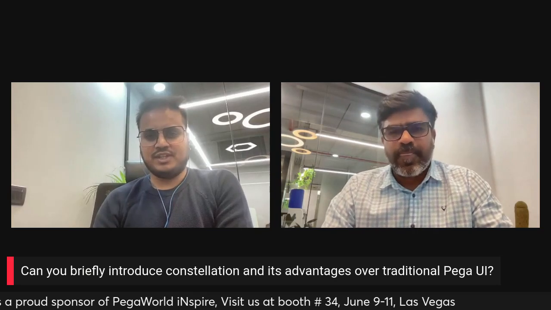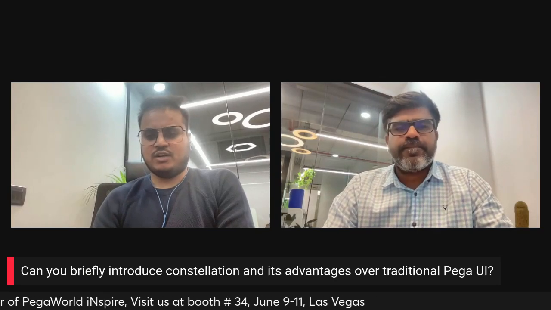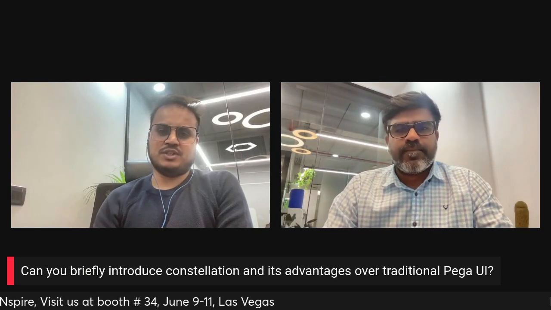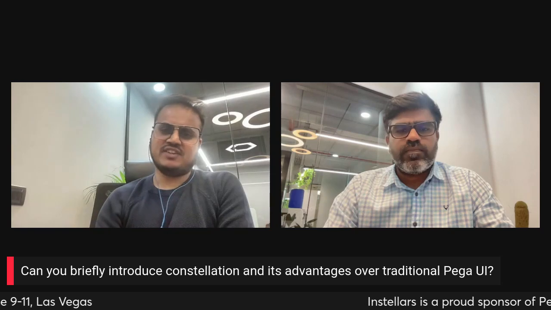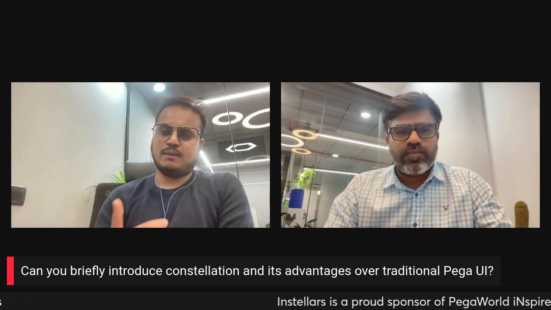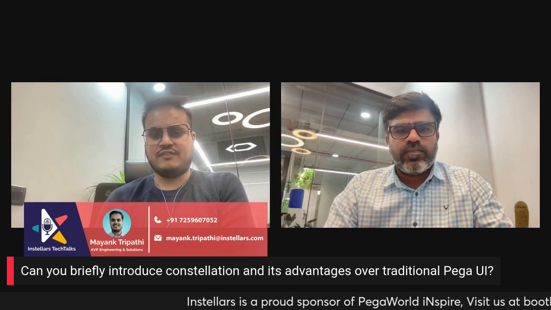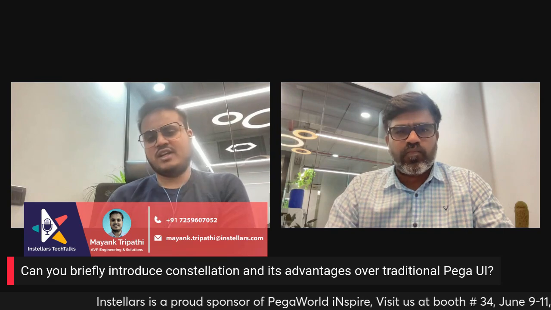Okay, so basically the difference is that Constellation is a modular way of design. In the case of traditional UI, we had a section-based layout, and here, as we know, it's a view-based layout. When I say modular, it's also prescriptive in nature. Basically, Pega provides a way of doing things. They give you certain steps. If you follow them, you get a UI very fast. So turnaround time is very fast.